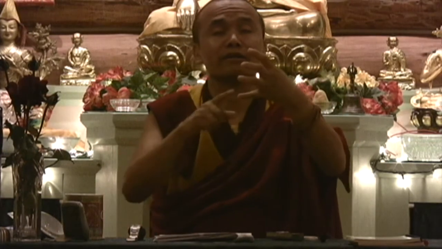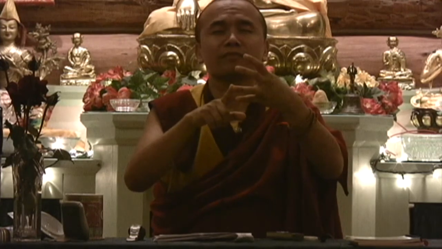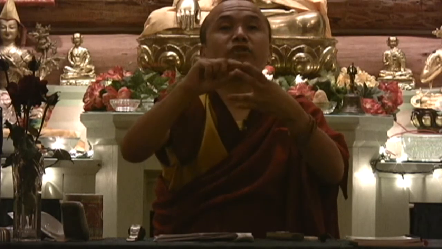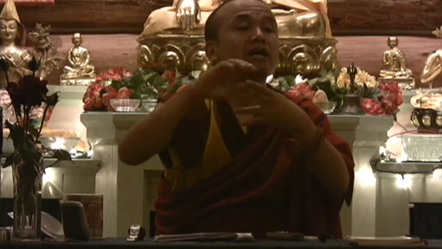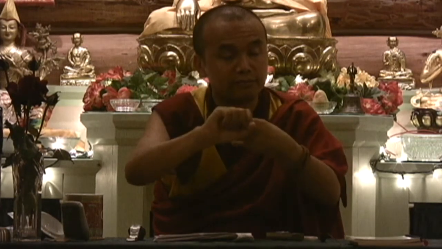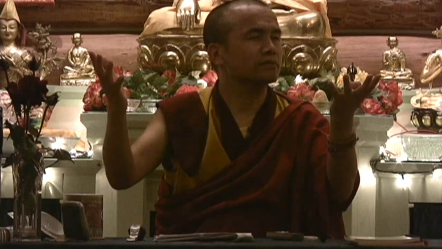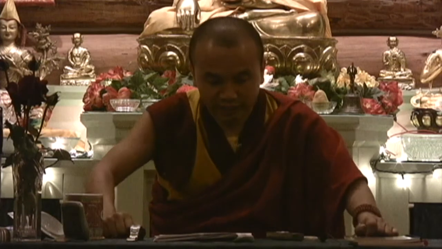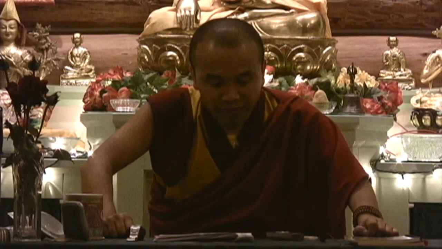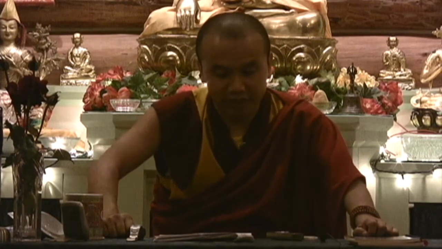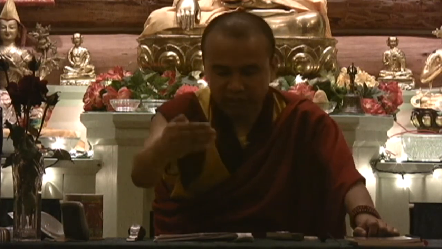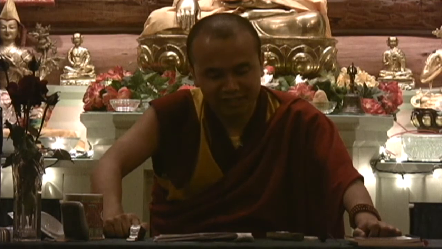Very simple. How many tenet systems are there in Buddhism? 4. What are they? Vaibhashika, Sutrantika, Chittamatra, and Madhyamika. There are 4, right? So the first 2 schools are known as the lower vehicle tenet systems, and the 2 higher Buddhist schools are referred to as the higher vehicle tenets. As simple as that, right? Okay, so now let's read. A person propounding lesser vehicle tenets, which means Vaibhashika or Sutrantika, who does not accept self-cognizing consciousness.